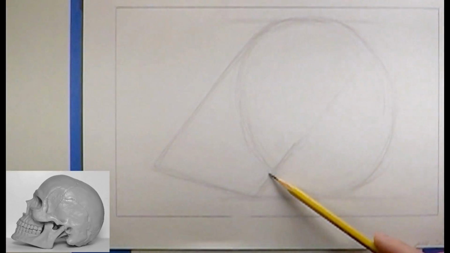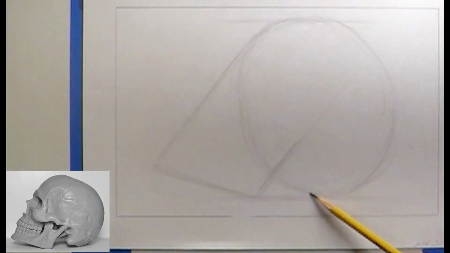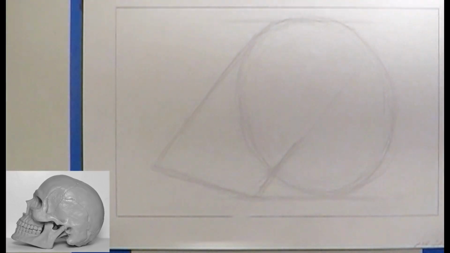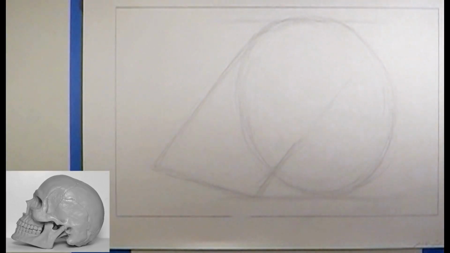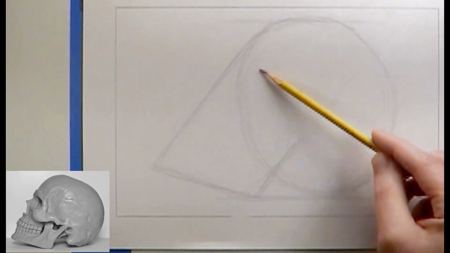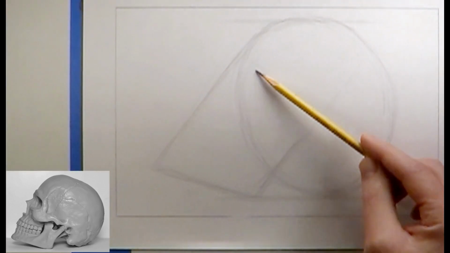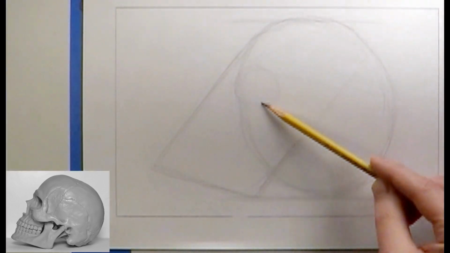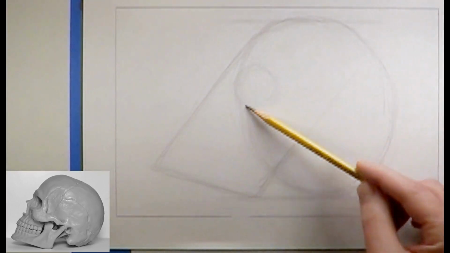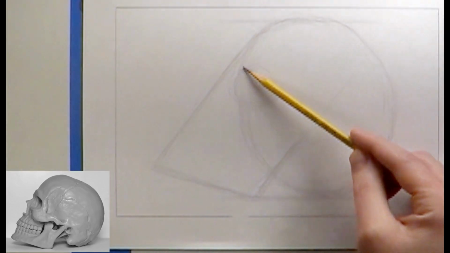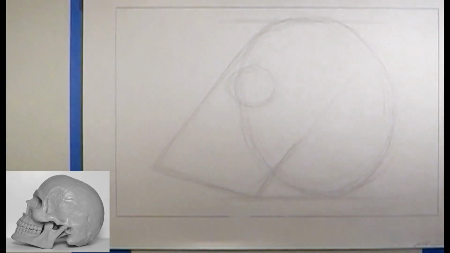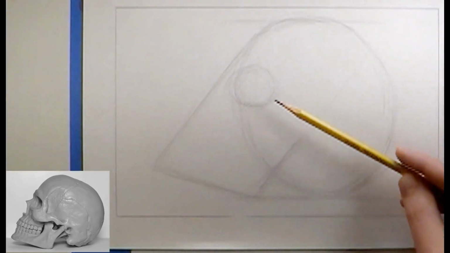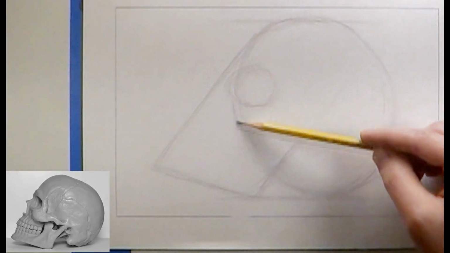Okay, so now that I've got the basic shape that I want to use, it is time to add some more simplified shapes, add a few more details, and see if we can make this work. Okay, so I'm going to draw in this general area here a circle representing the eye socket. Something like this right here. Okay, and then right below that circle I'm going to draw a shape representing the cheekbone.